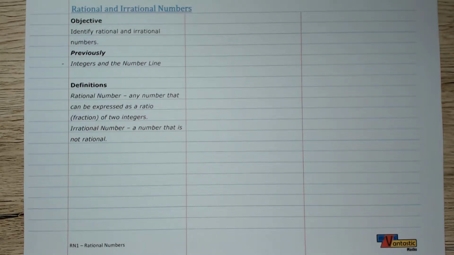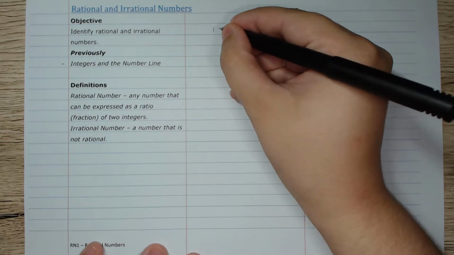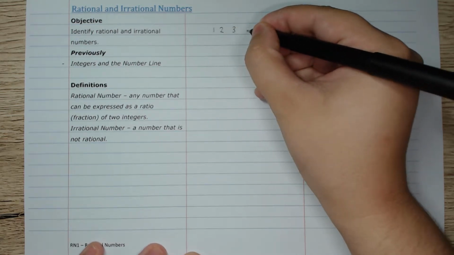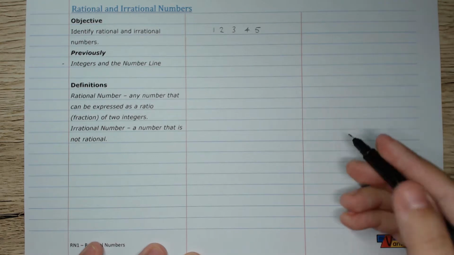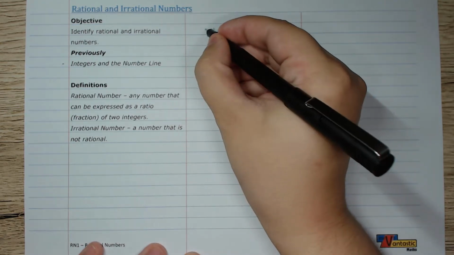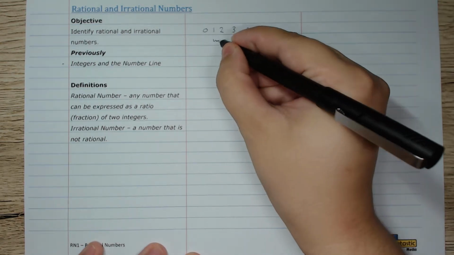Hi, this is Mr. V, and in this video we are going to look at rational and irrational numbers. So previously we've already looked at the group of numbers that we call the natural numbers, or the whole numbers, which include all of our counting numbers and the number 0. They're all of our whole numbers.